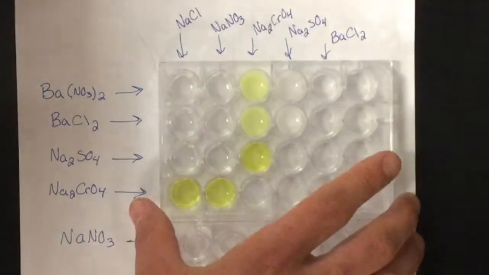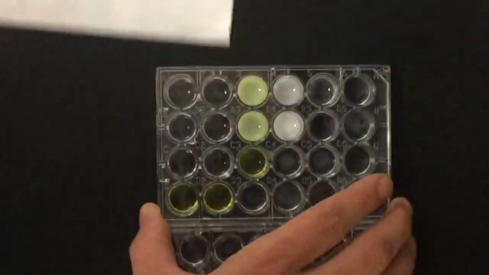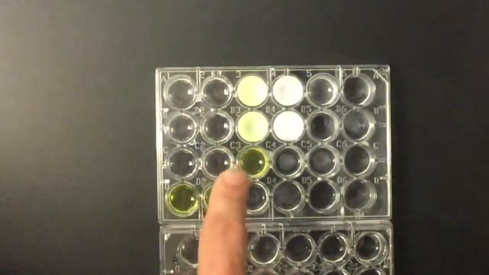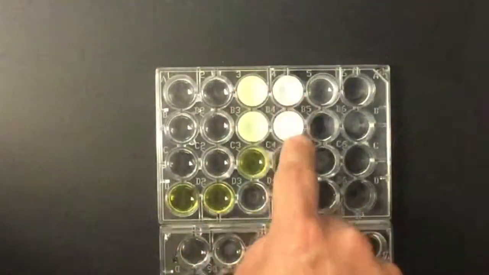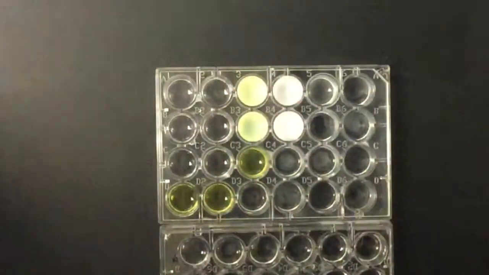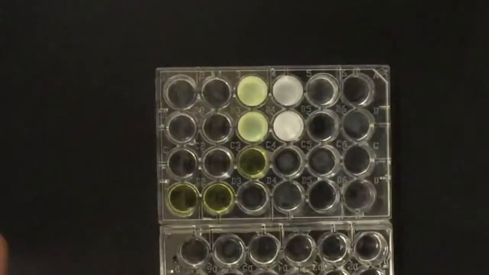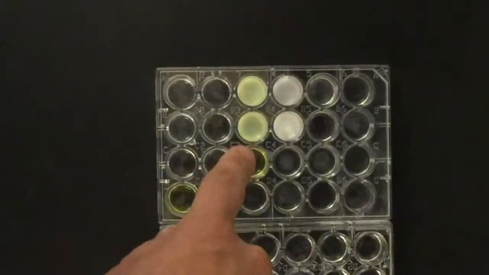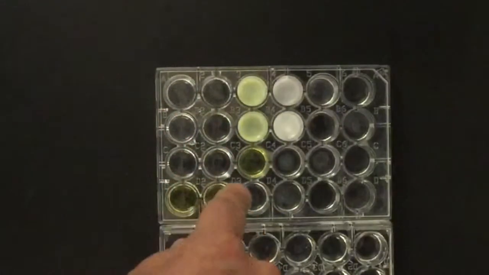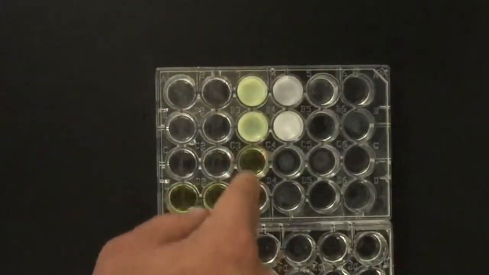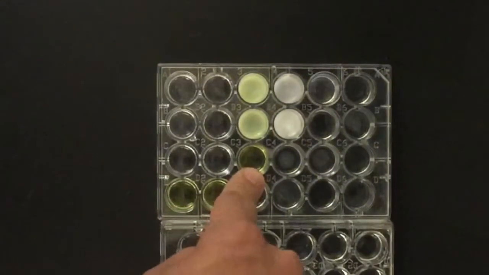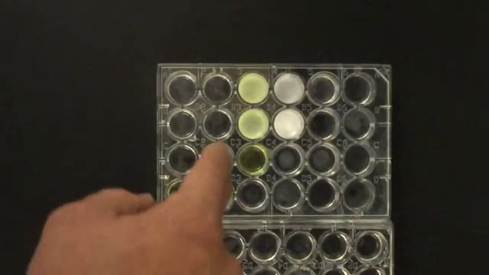Let me move this out of the way so that you can see. Now you can see a little better, but you can't see what chemicals I was using. But those four are the precipitates. They're sort of opaque; you can't see through the solution anymore. Versus these ones, you can still see through the solutions. These ones are yellow because the sodium chromate was yellow, but no solid was formed. You can still see through them. So those are our only four precipitates.